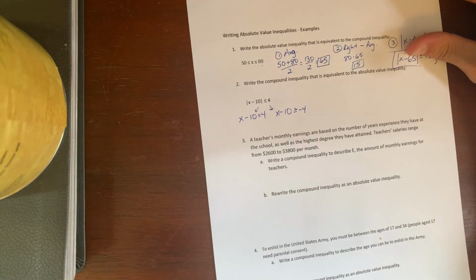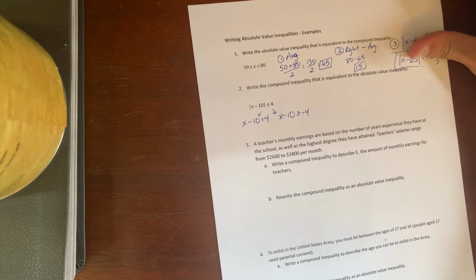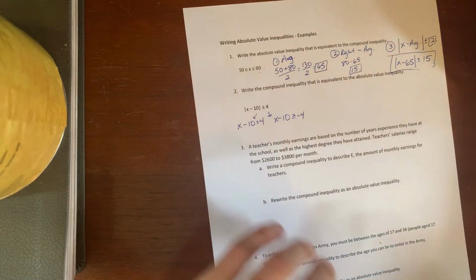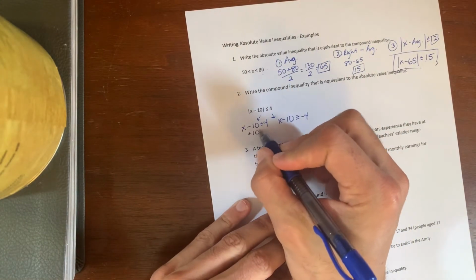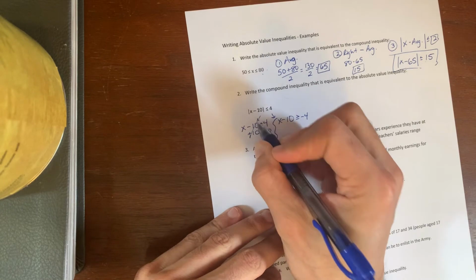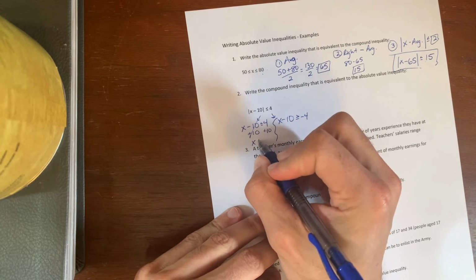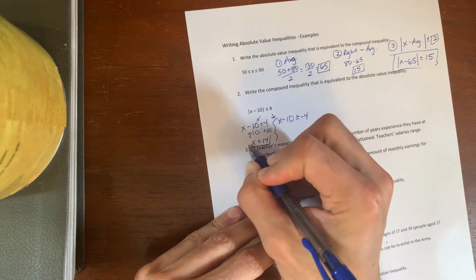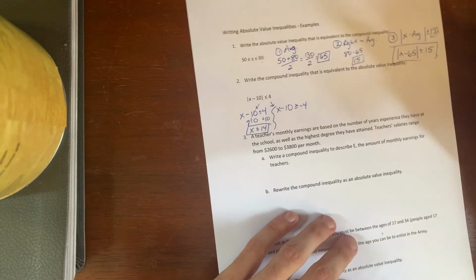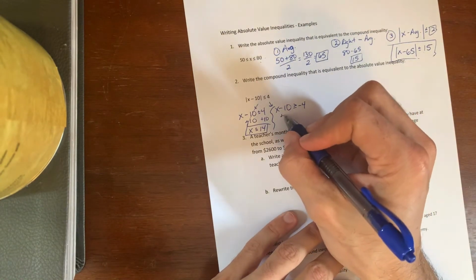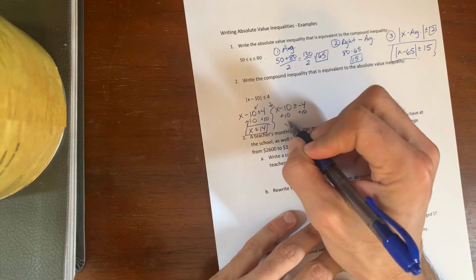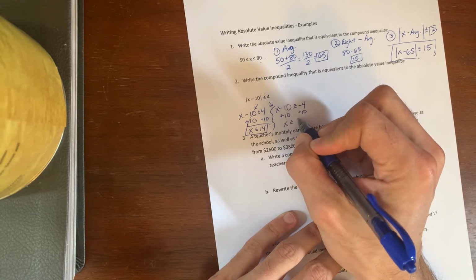So we have to do that with our absolute value inequalities. And then we solve both of these. We add 10 to both sides of the first one, and I'm left with x is less than or equal to 14. Nice, so that is one of my solutions. And then the other one would be plus 10, x is greater than or equal to 6.